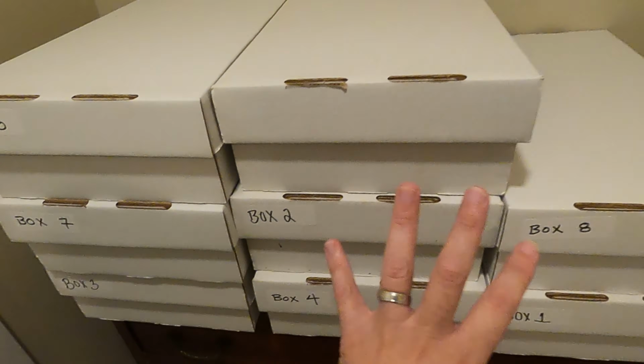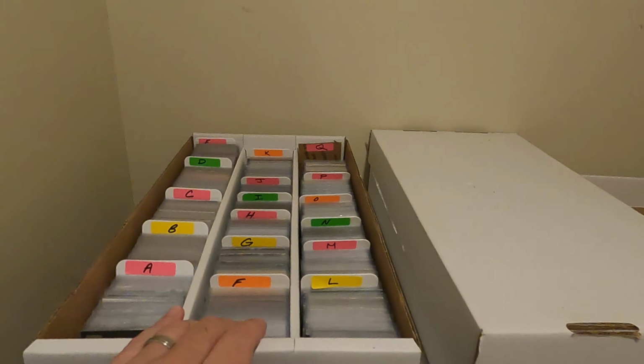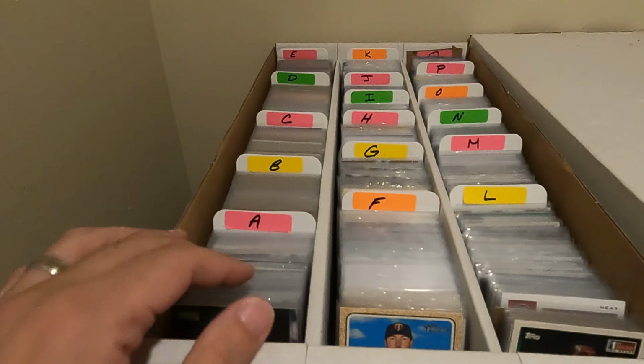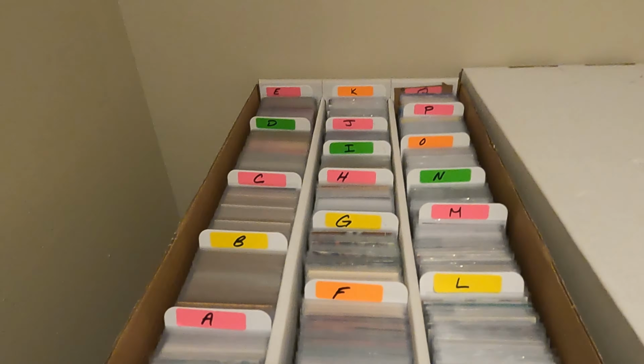Okay, so you've got all of these boxes. Let's look at box 6. We've now got tabs A, B, C, D, going down the alphabet. They've all got cards in them. Easy enough. It's kind of like looking at a library catalog. You've got your drawer, and then you've got cards like A, B, A, C, A, D, like you would see in a library if you're looking for a book by an author. It's been a while since I've been in a library, so I could be wrong.